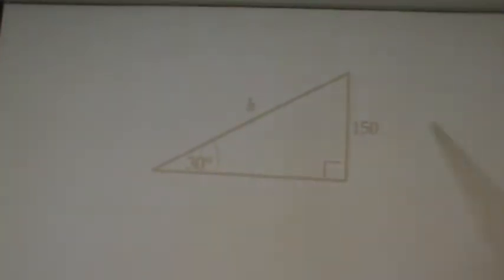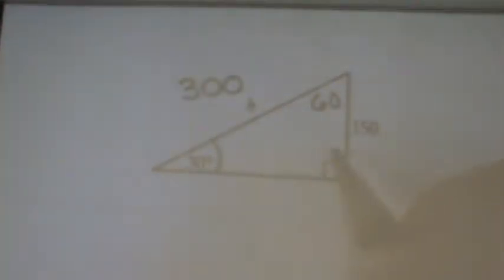What kind of triangle is this? This is a 30, this is 60, and this is 90. What do you remember about the 30, 60, 90? The shorter side is half of the hypotenuse. So what would the hypotenuse be? Good, 300. What's the relationship between the 30 side and the 60 side? The longer side is the shorter side times the square root of 3. Good. Got it?